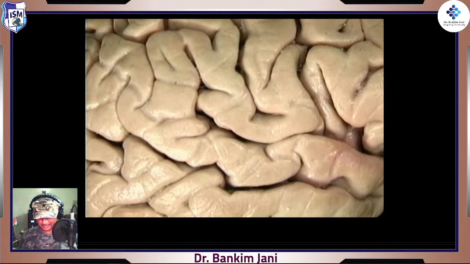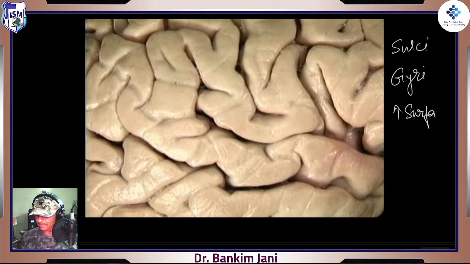Meantime, I misplaced something, the order was slightly changed. Anyway, so I'll just put sulci and gyri, right? So these are for what purpose? Just to increase the surface area, right? To increase surface area. Because sulcus and gyrus, we talked about it. All those prominences, they are gyrus, and those dips, they are sulcus, right?